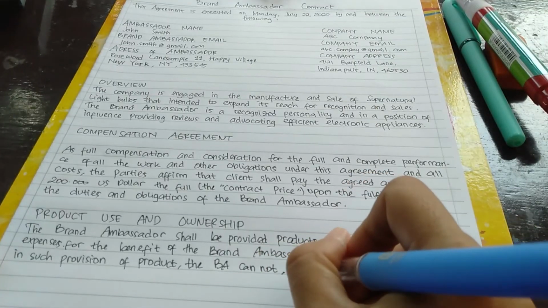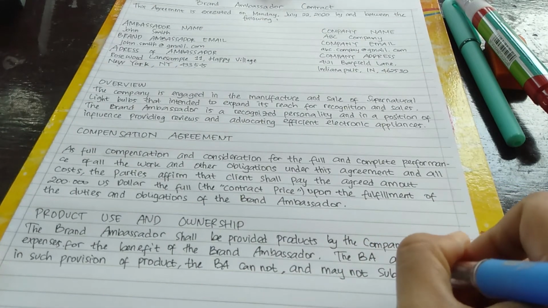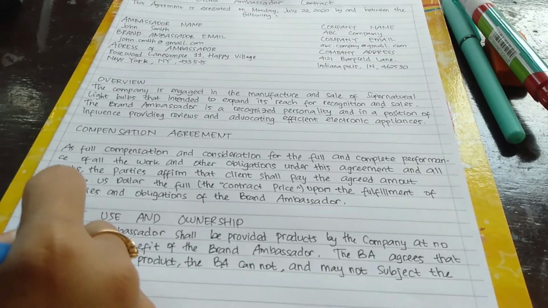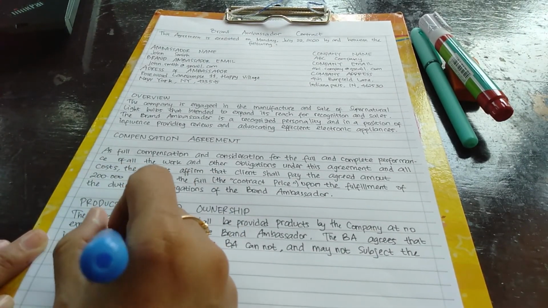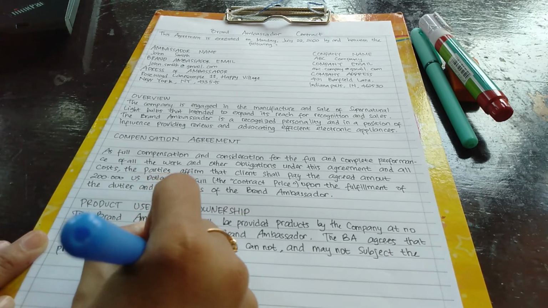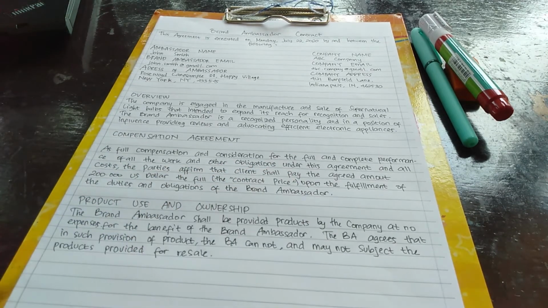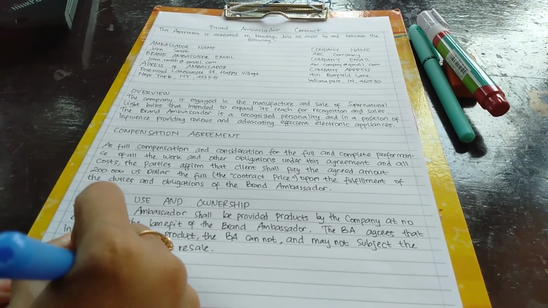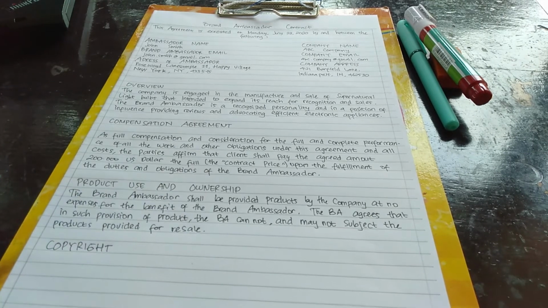Like this one, the brand ambassador shall be provided products by the company at no expense. For the benefit of the brand ambassador, the BA agrees that in such provision of product, the BA cannot and may not subject the products. Okay, this is about the product use and ownership.